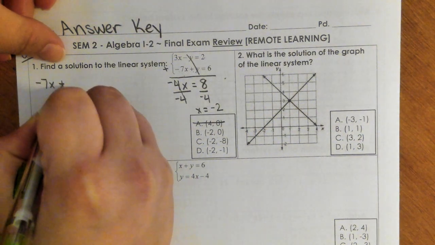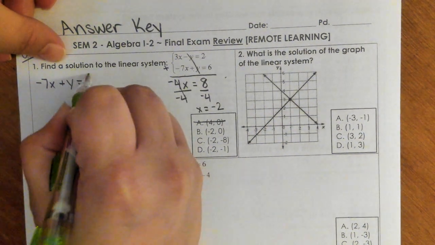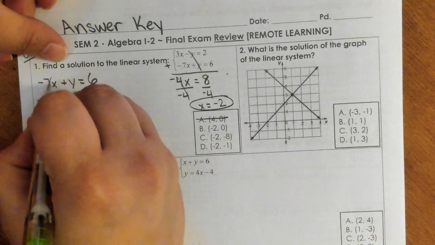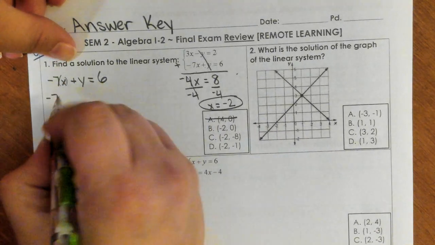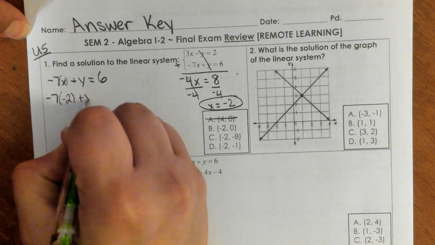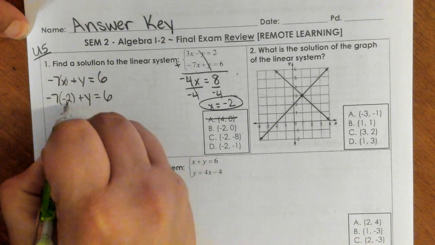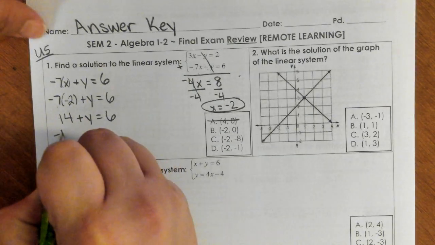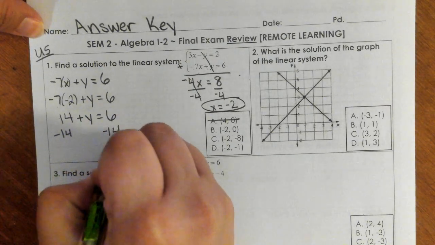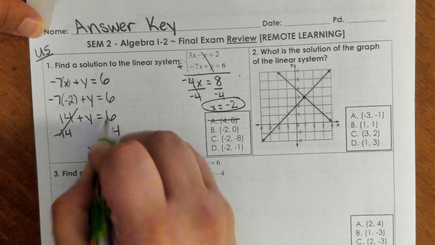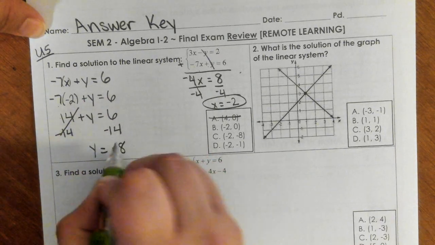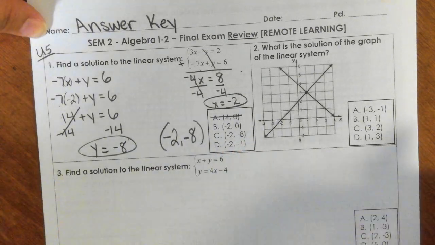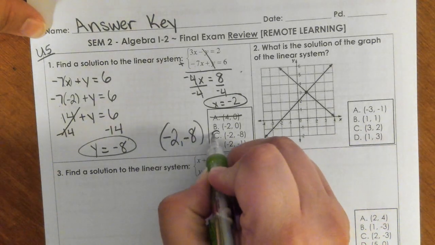So this is the second equation, and I'm going to plug that negative 2 in for x right here. So this would be multiplied to be positive 14, and then I would subtract 14, and 6 minus 14 is negative 8. So I'm looking for negative 2, negative 8, which is letter C.